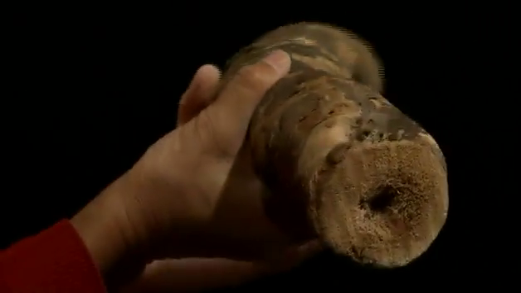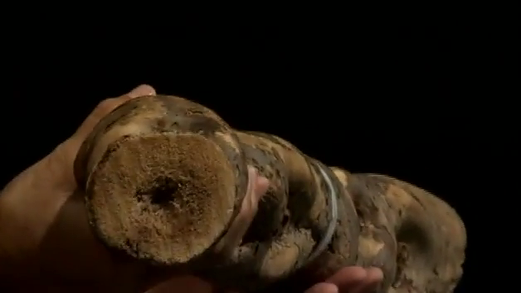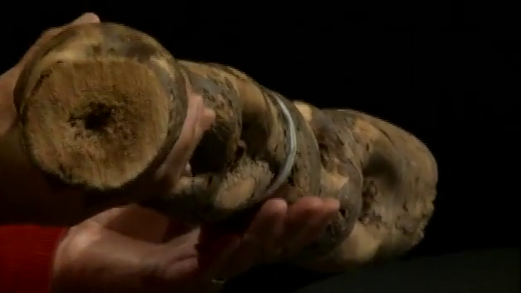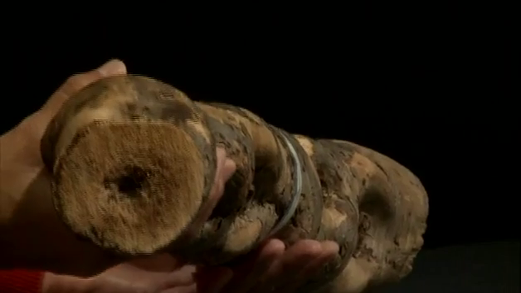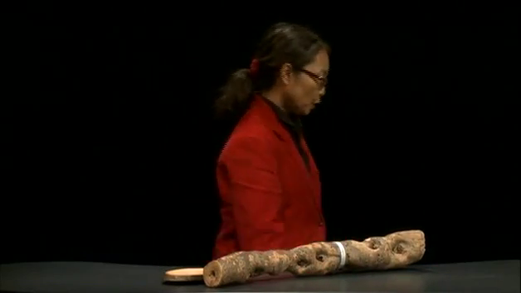Let me show you the other side. See? They're not arranged in a ring formation. So monocots do not have true wood because they do not develop from a vascular cambium. Okay, so we'll go back to the computer.